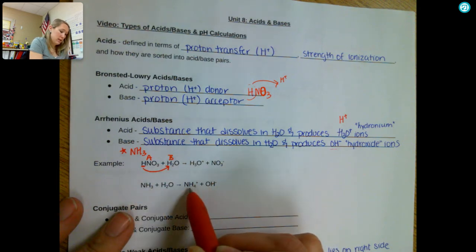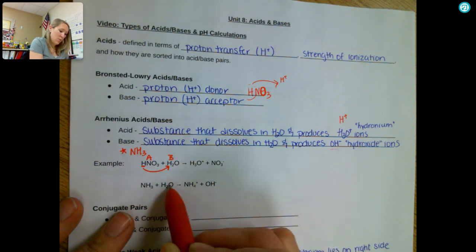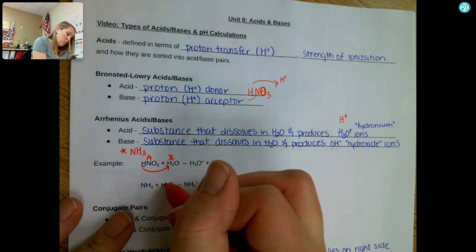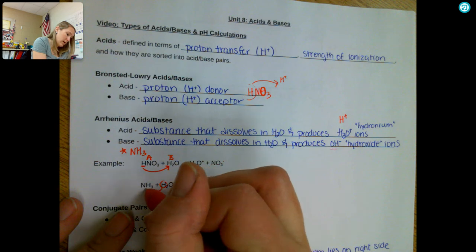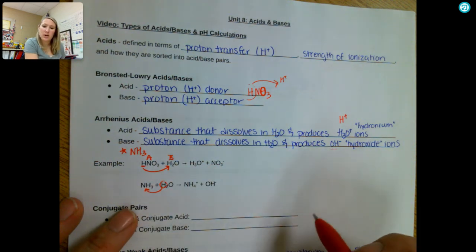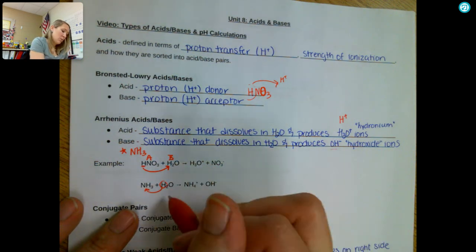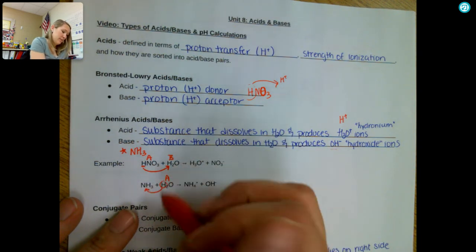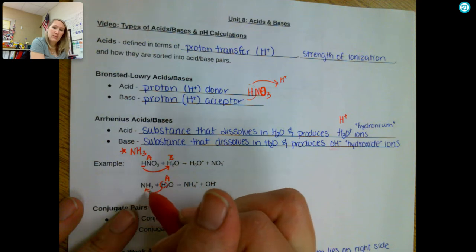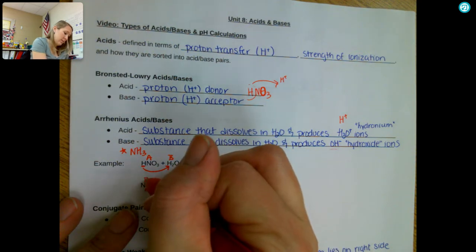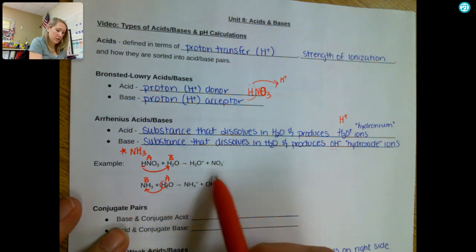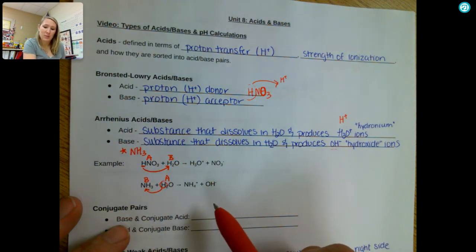In our other example, we have NH3 and H2O, and we can see that NH3 goes from 3 hydrogens to 4 hydrogens, and water goes from 2 hydrogens to just 1. So that means one of these hydrogens was donated to our NH3. That makes water, in this case, a proton donor acid, and then NH3, because it accepted our proton, became a base.